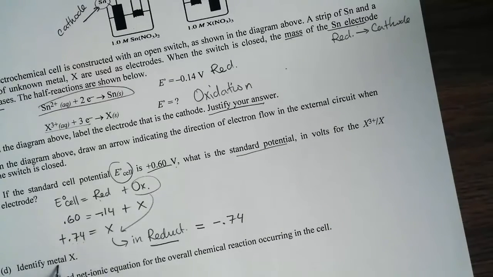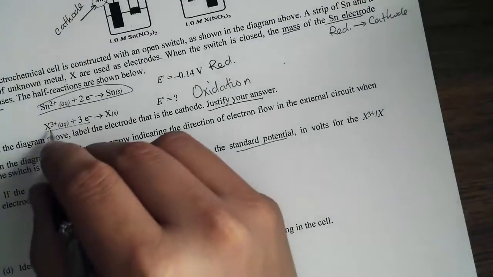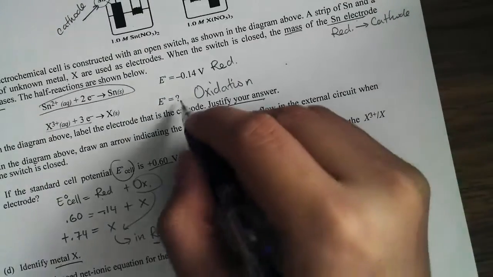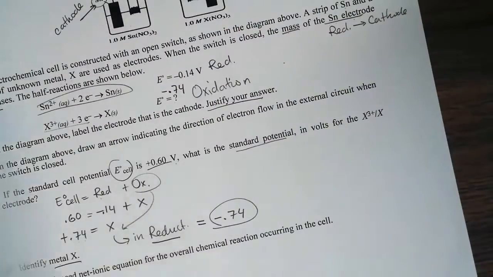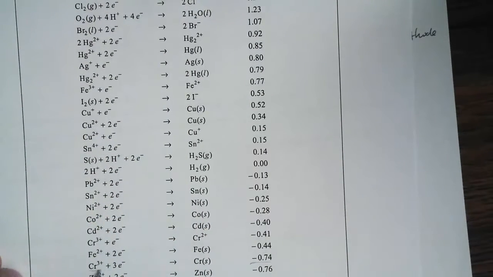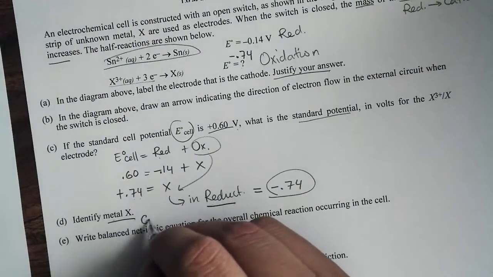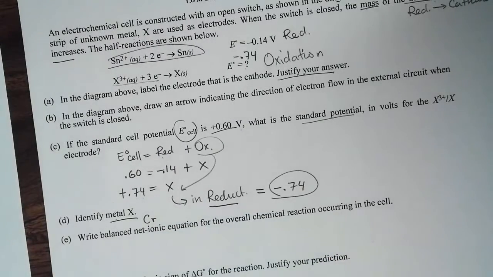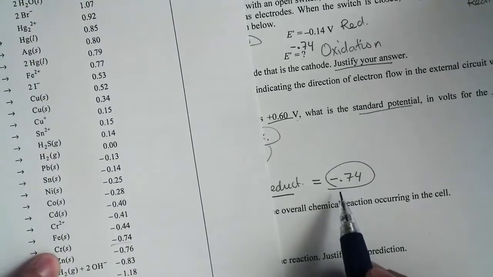For D, identify metal X. Oh, look at that. Metal X. We can use this right here, which if we were to rewrite this in terms of reduction, of course it's going to be negative 0.74. So all I have to do is go back, look at our table, find negative 0.74, and look at that right there: chromium 3 plus plus 3 electrons produces chromium solid. So right away we know that is metal X, which is X equal to chromium. That's all we have to do. See, we look at the table in reduction form, negative 0.74, and that's chromium.